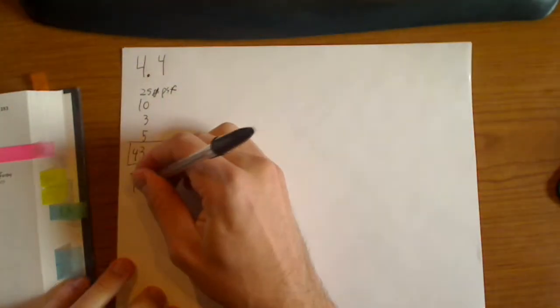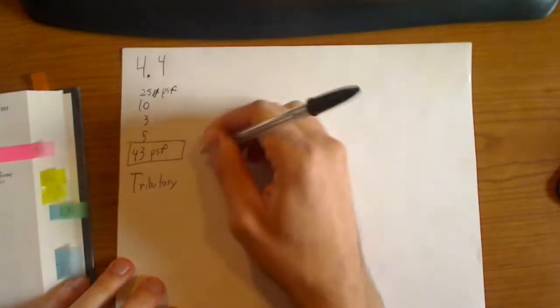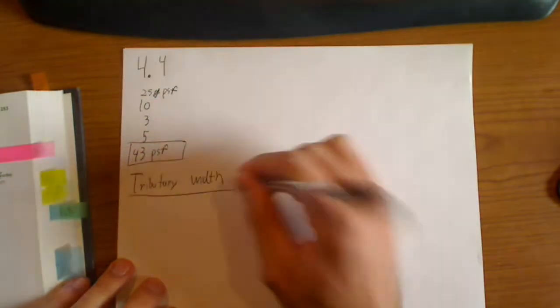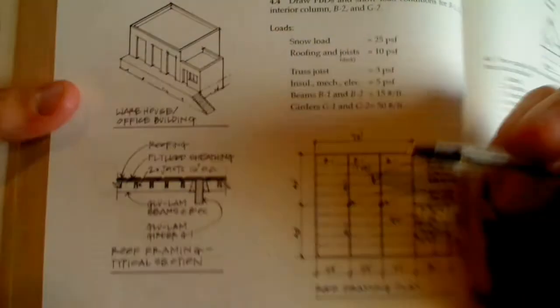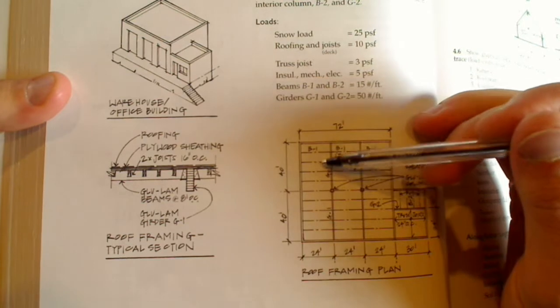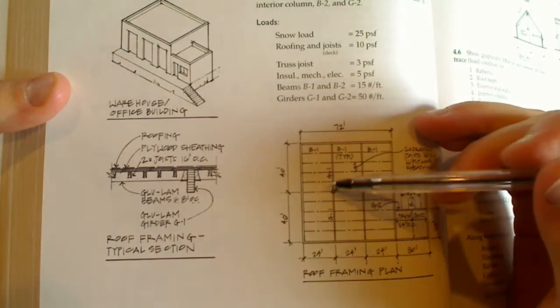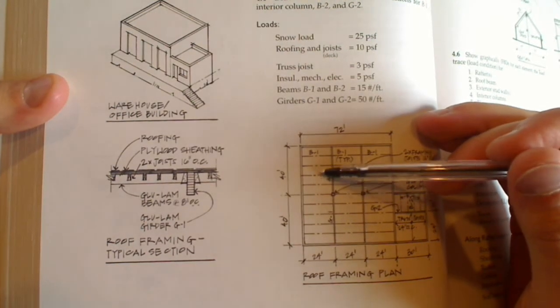Our next question that we need to know for this kind of thing is, what is the tributary width? The first thing actually is to look for the load on beam 1. So this is kind of awkward. You can see these are the beams here on these spacings. Each beam in the middle here effectively holds this much weight.